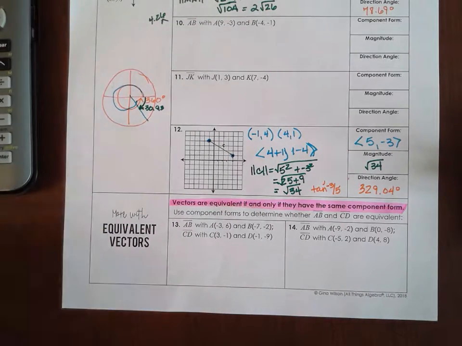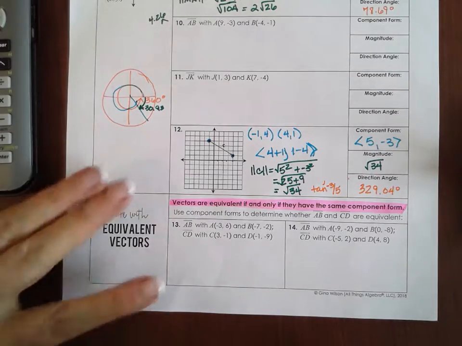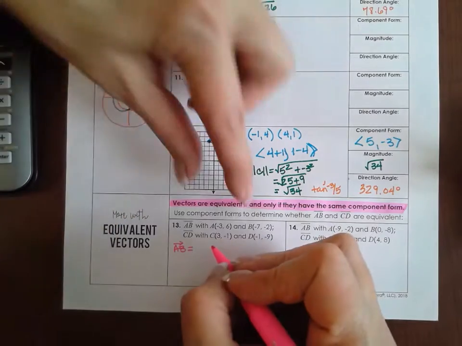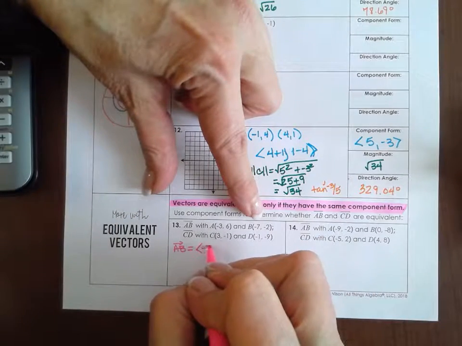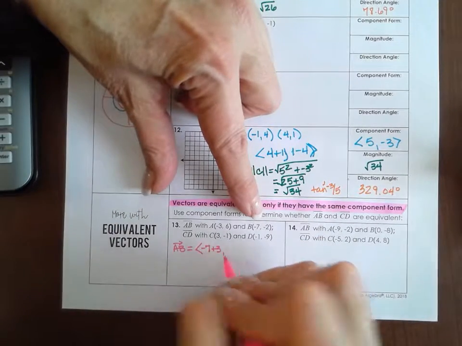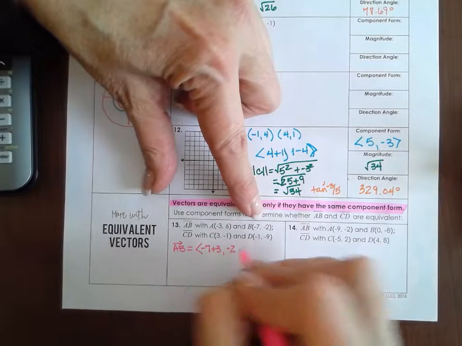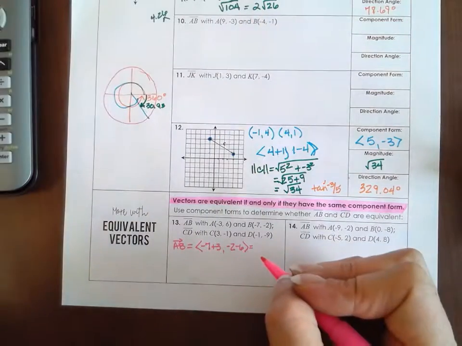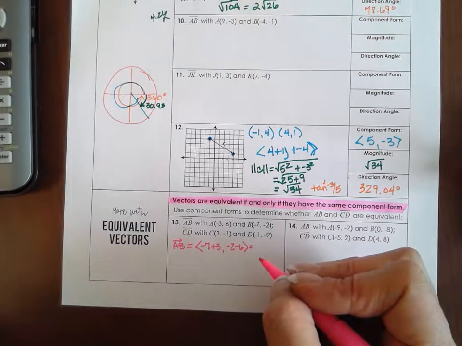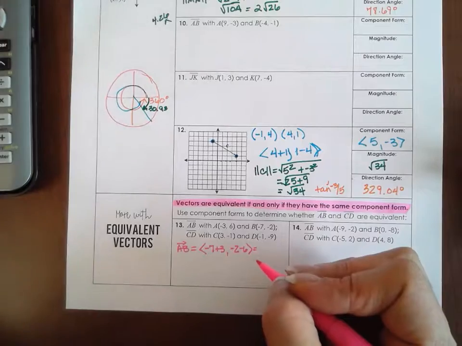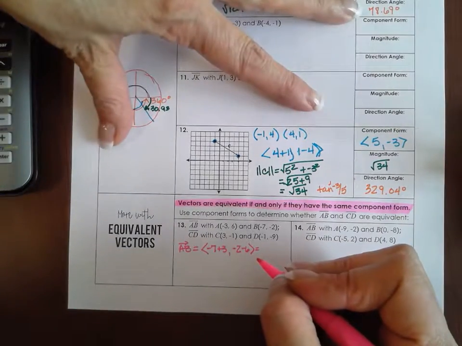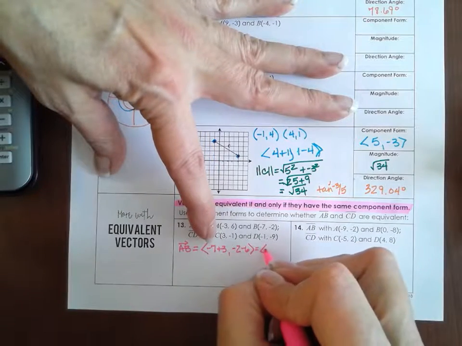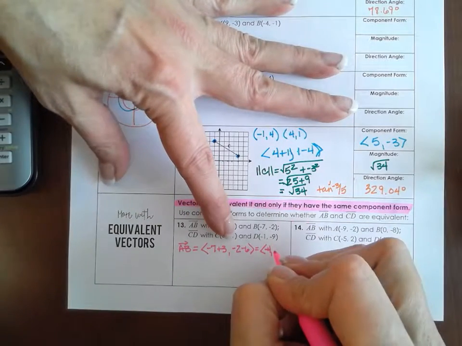So if I say, what's the component form of AB? Well, that's going to be negative 7 plus 3 and negative 2 minus 6. So I'm going to have a component form of negative 4 and negative 8.